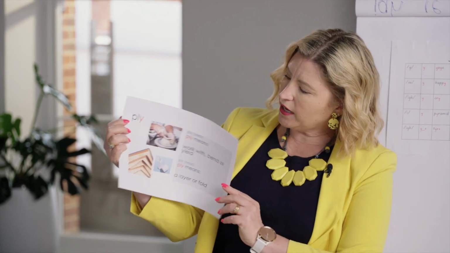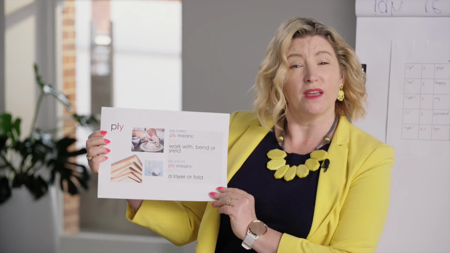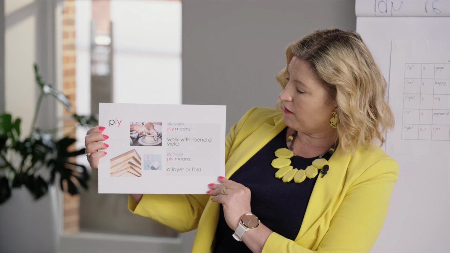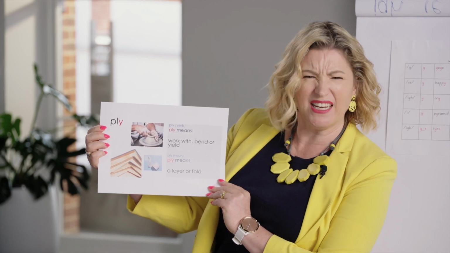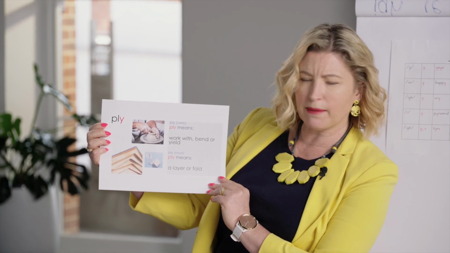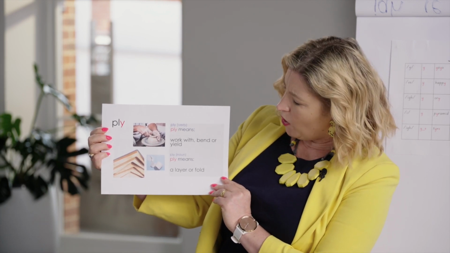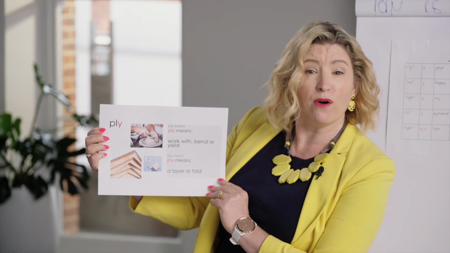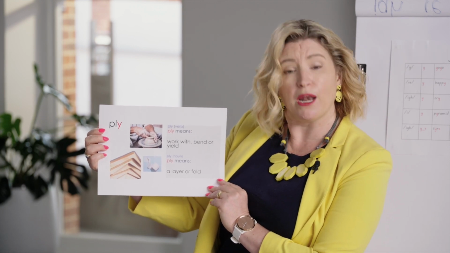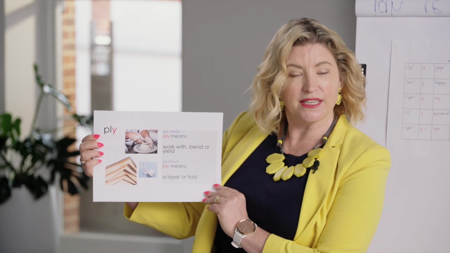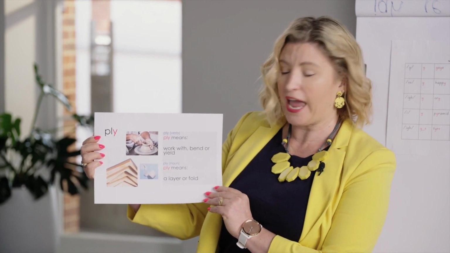The next word is ply. Ply can have two different meanings. Ply can be a verb, which means to bend or shape or work with something, like that person is with the clay. They are plying it. Or ply can mean a layer or fold. You might have heard of plywood, or you might have 3-ply toilet paper at home. It means it's got 3 layers. It's a ply.